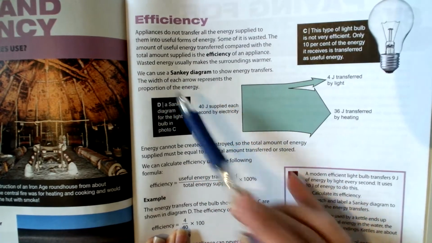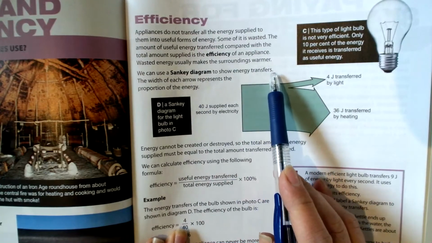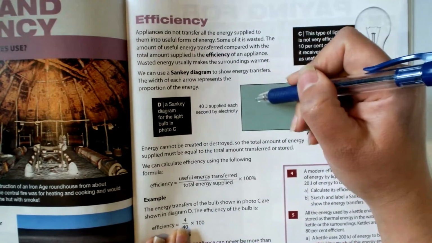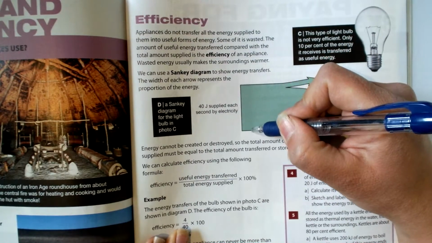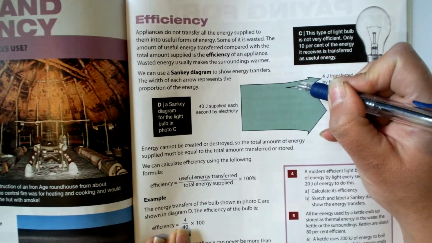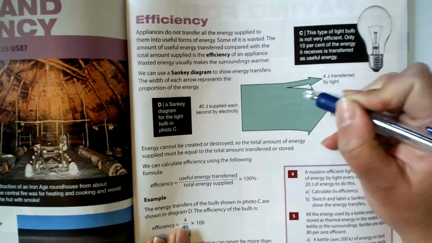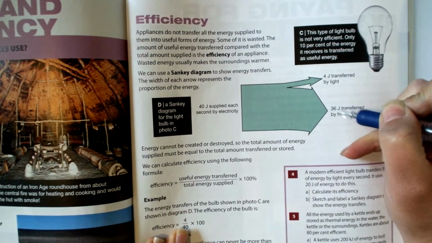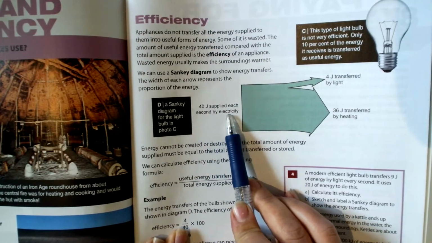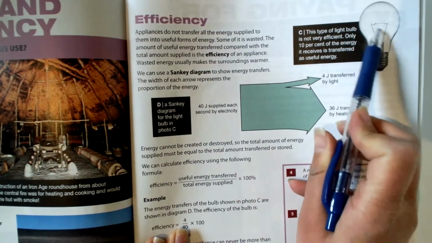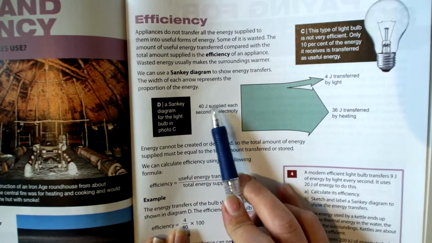Now, you can use a special type of diagram. It's this arrow thing here, which is called a Sankey diagram, to show energy transfers. The width of each arrow represents the proportion of energy. So this width here represents the whole energy going in, and then you can see this is a small arrow with a shorter width representing 4 joules, and this is representing 36 joules. So what we've got here is 40 joules supplied each second by electricity, because this is a 40 watt light bulb, so it's transferring 40 joules every second.